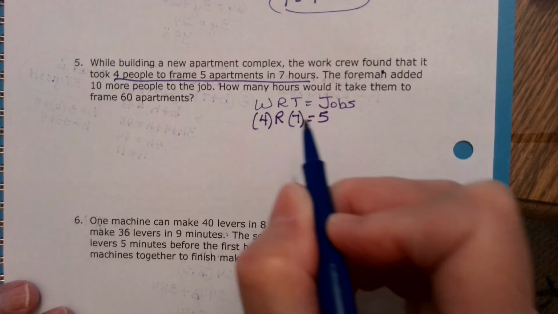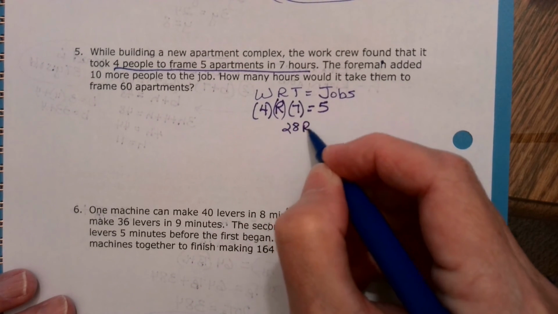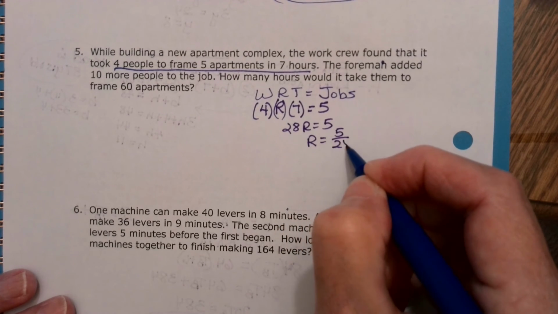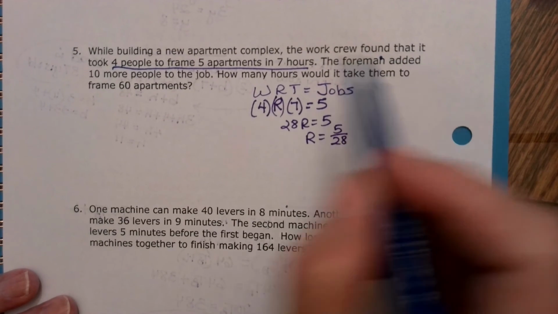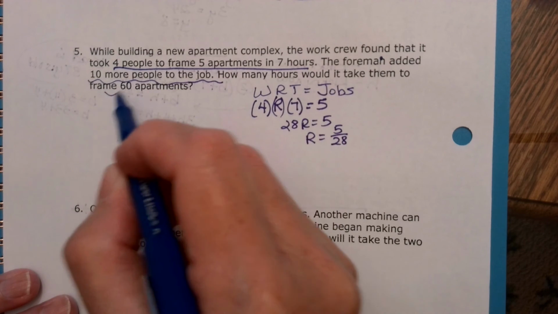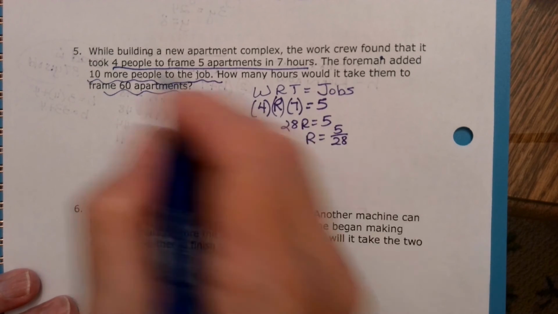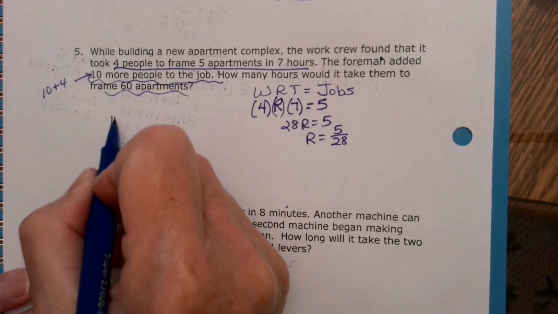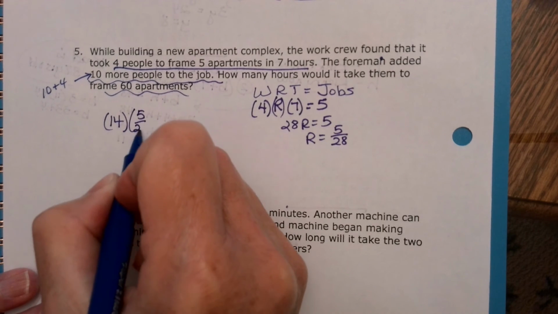Now we don't know their rate. I'll put that right there. So that's 28R equals 5. So their rate when they all work together like that is 5 over 28. Now, the next thing says he added 10 more to the job. How many hours would it take them to do 60? So 10 more than this, 10 more. That's 10 plus 4. So we have 14 times the rate that we already figured, 5 over 28.